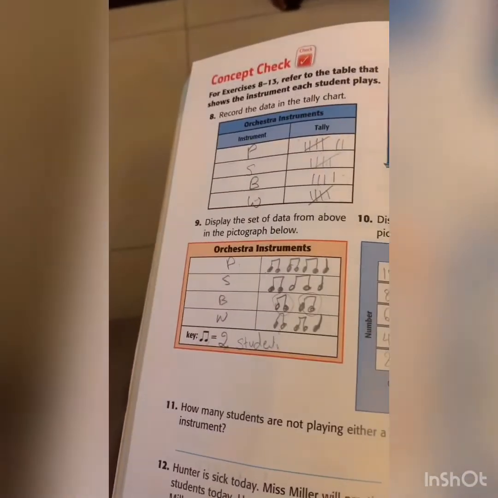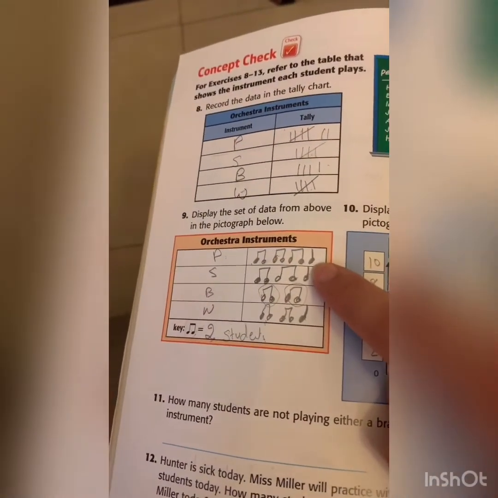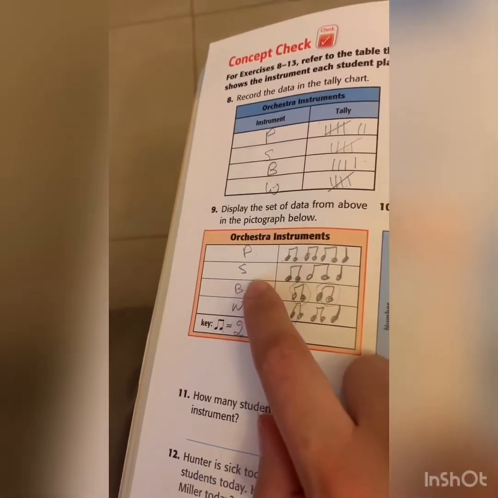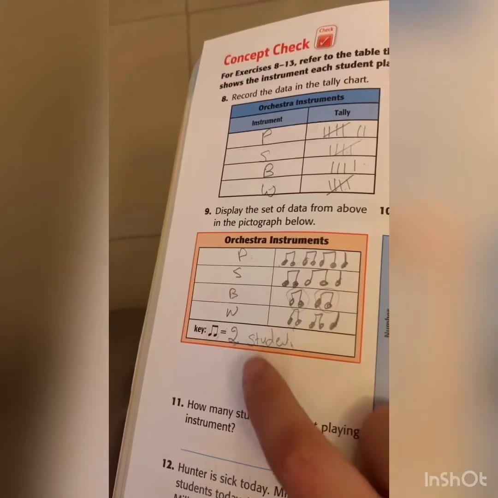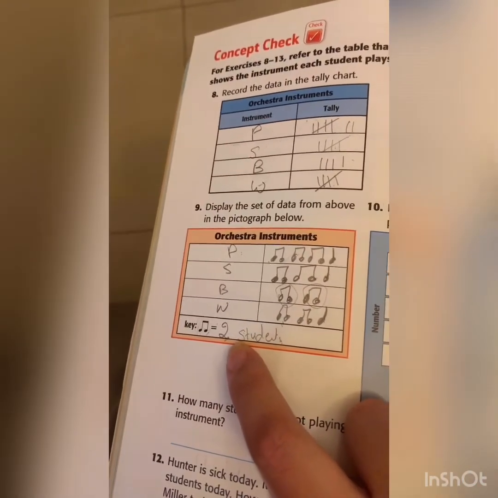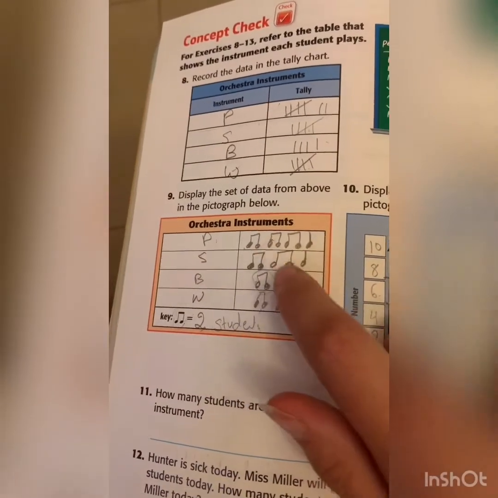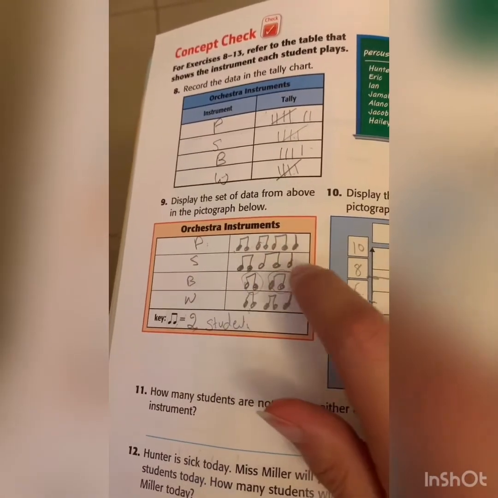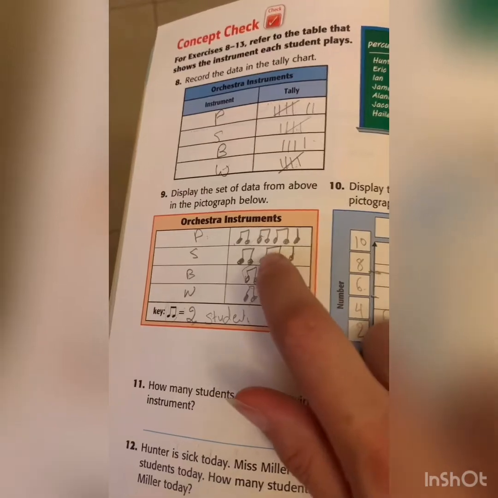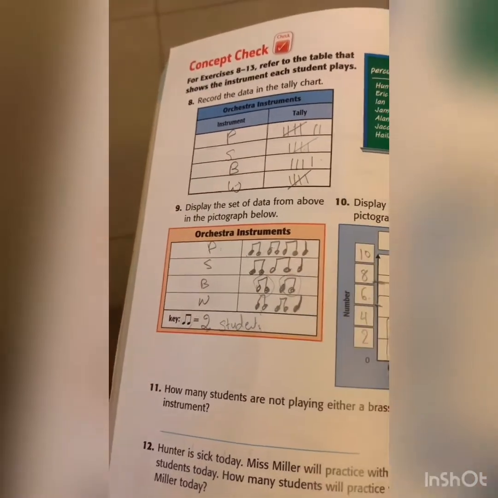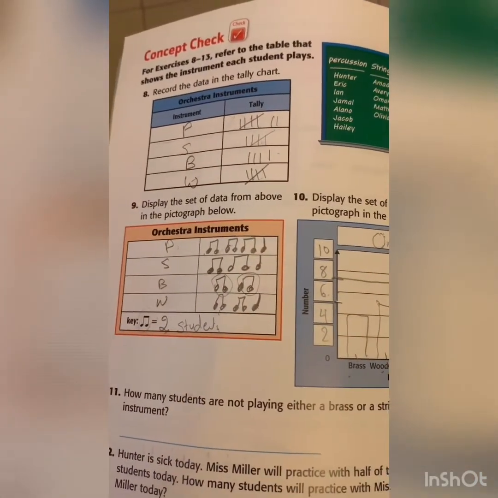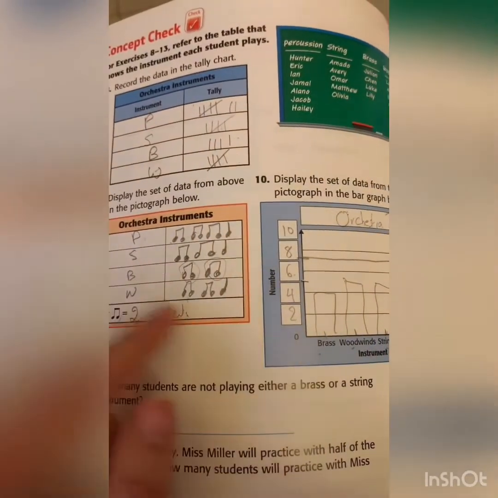And this one represents 1. So 6 plus 1, 7. For this one, we got 5. So what number do I multiply by 2 that gives me 5? There's nothing, but 2 times 2 gives me 4. So you draw 2 complete symbols and a half to represent 1. So 4 plus 1 equals 5. Okay, and you continue the rest like that.